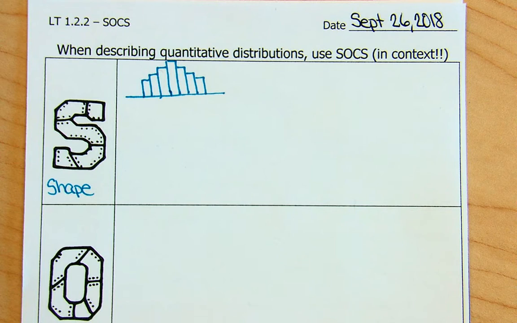Okay. Back here, group number 2. What did you come up with to describe this? So it's like a hand. It's got the fist.